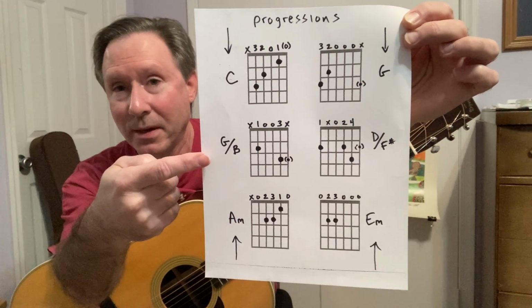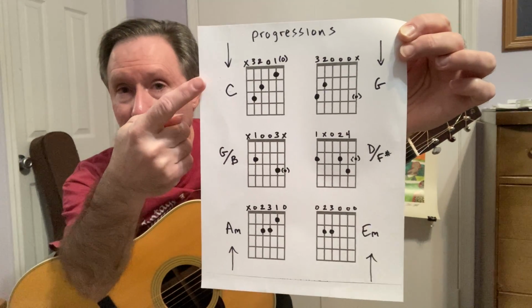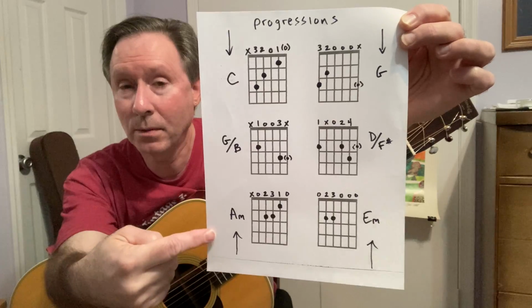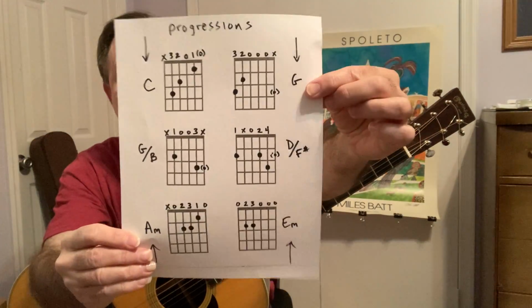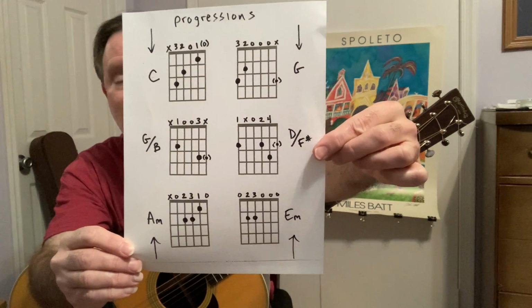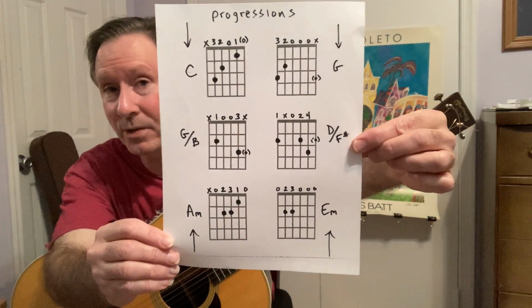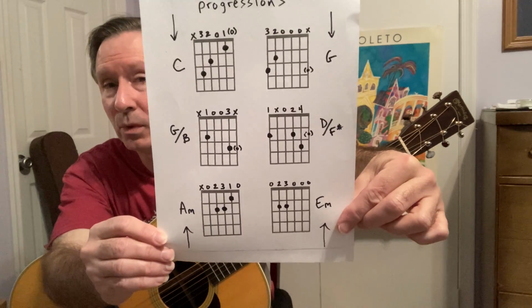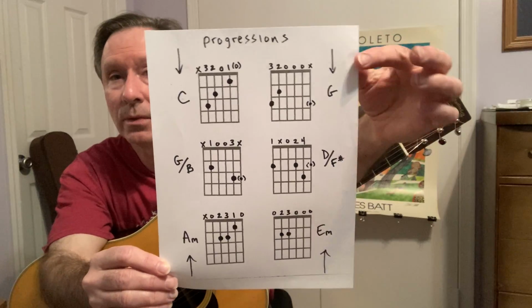That's what it would look like if you labeled it. But the progression goes down here, or it can go the other way. Same on this side. You've got G to a D/F sharp. There's your slash notation there. And then moving on to an E minor. And you can go either way through that progression.